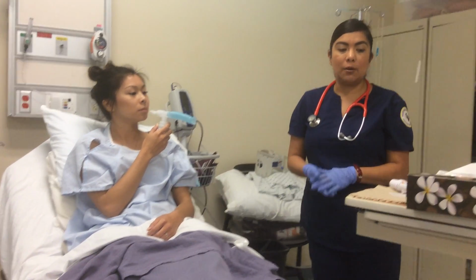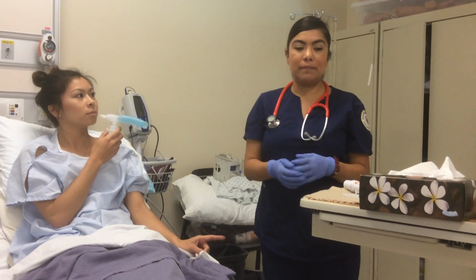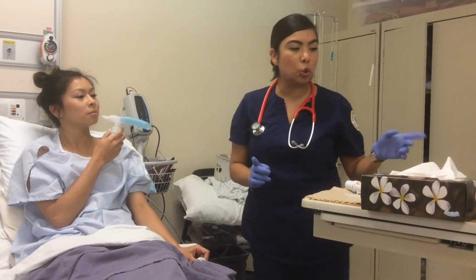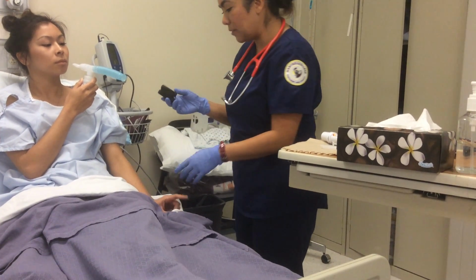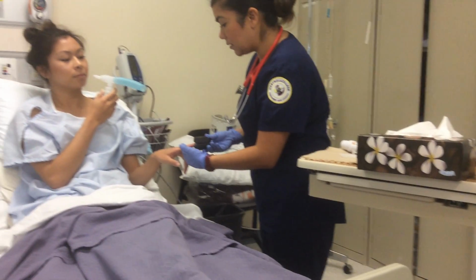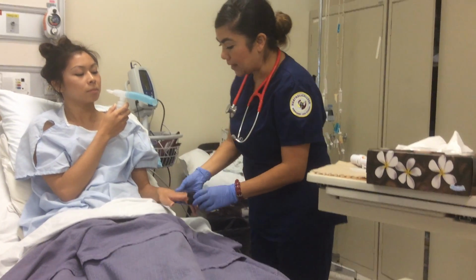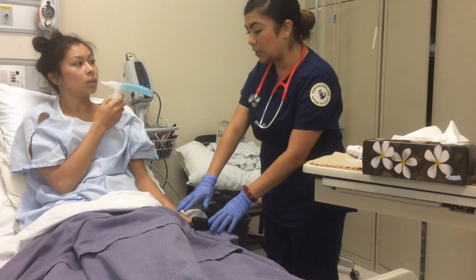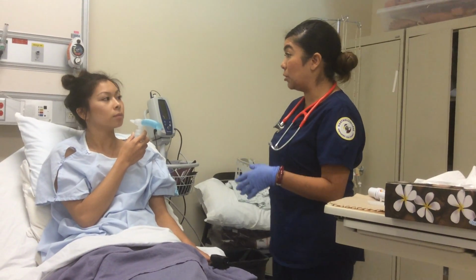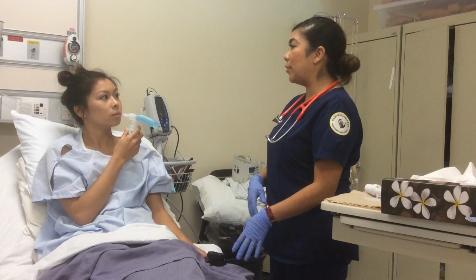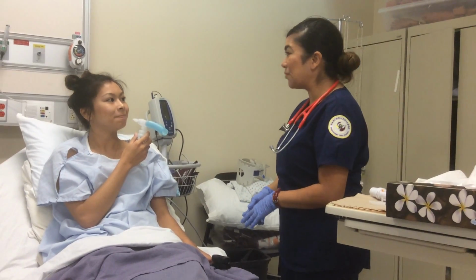And so I will just go ahead and document my vitals and everything. And then I'm also going to place the pulse oximetry on your finger, okay? And just relax. I'm going to leave this here because I just want to make sure that there's no increase in heart rate, or anything. Because if there is, then I would need to stop the medication, okay?